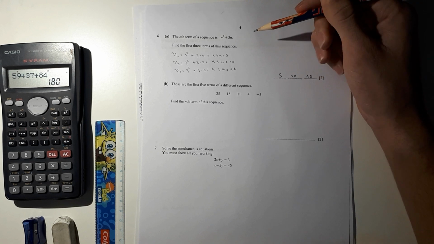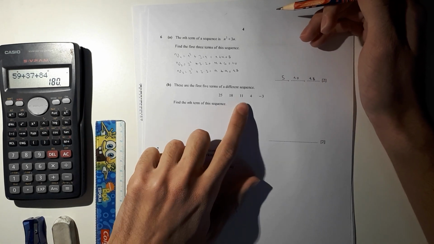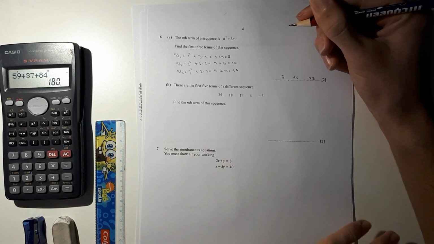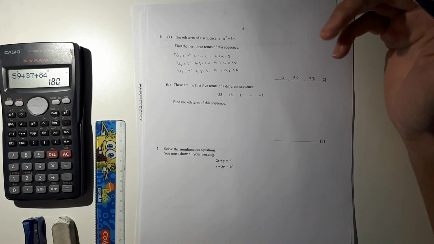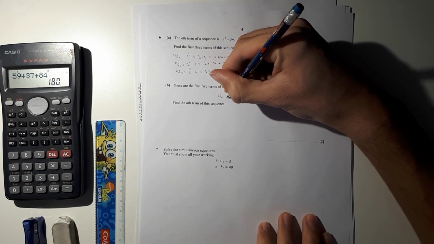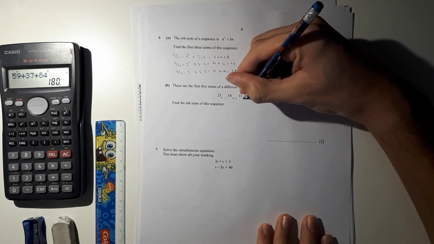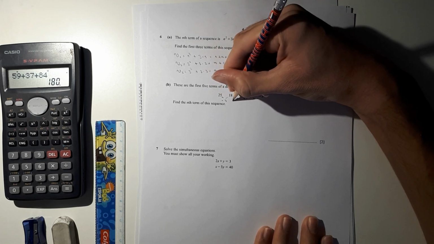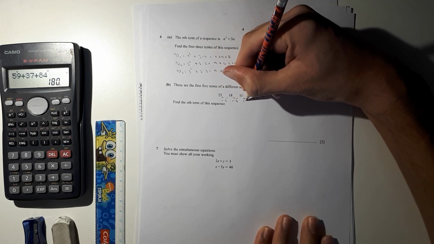Now, these are the first 5 terms of a different sequence. Find the nth term of this sequence. So first, we're going to see which type of sequence this is. So we can see that the relation between all of these numbers is that 7 is subtracted in all cases.